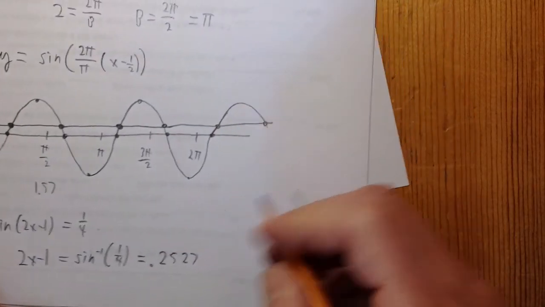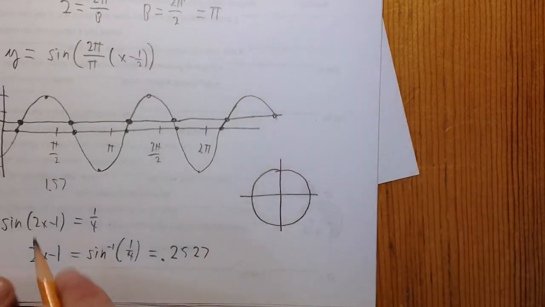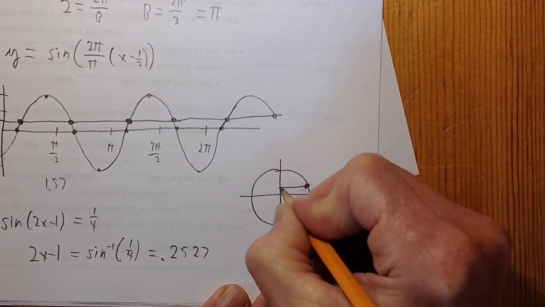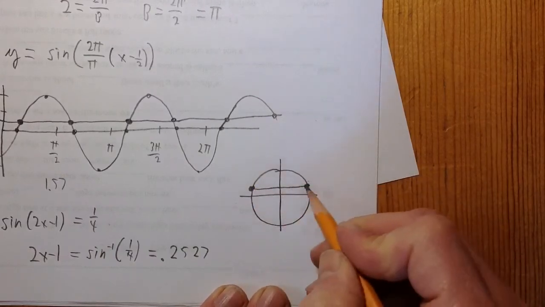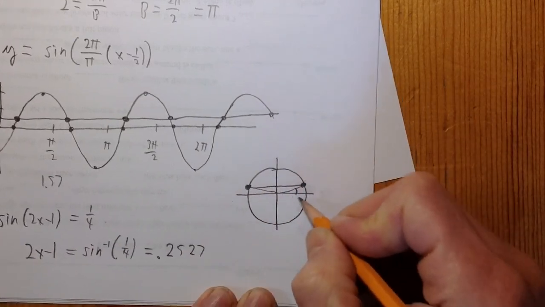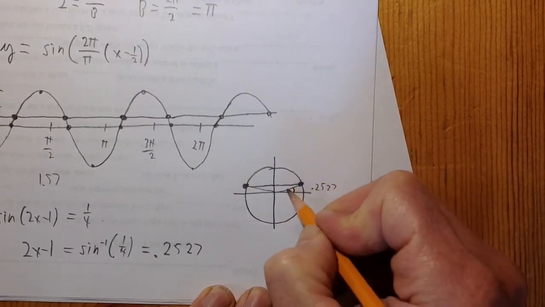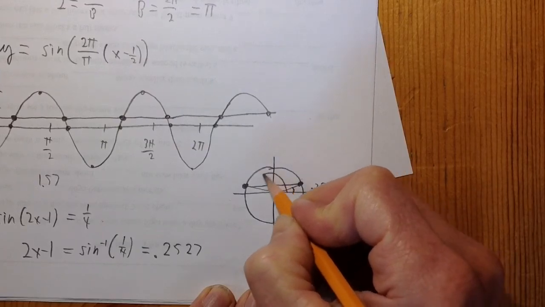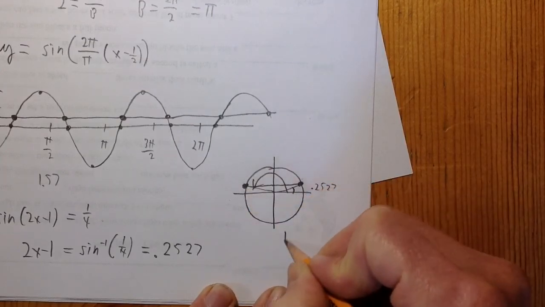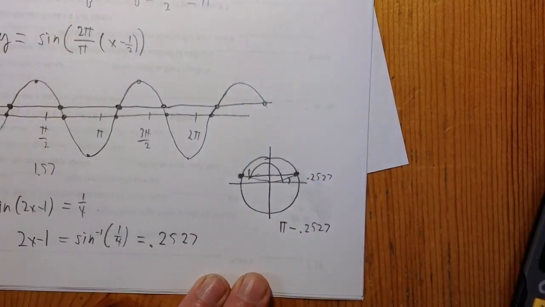Okay, so what that means is, let's draw a unit circle now. We want sine of something to be 1/4. 1/4 is right here. Okay, so here's our symmetry solution, and here's the regular solution. So that angle and that angle. Well, the calculator told us this angle right here. My circle's too small to write it there, but that's 0.2527. So the symmetry solution is the other angle, which is all the way to here. And that's going to be pi minus 0.2527.